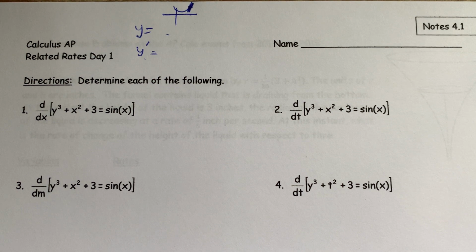And where it's going to come from is it's going to begin with the idea of implicit differentiation that we did last unit, and it's going to extend it to taking the derivative with respect to time. How do different quantities that are related to each other work when you see how they're both changing with time? And we'll talk about that in a minute.